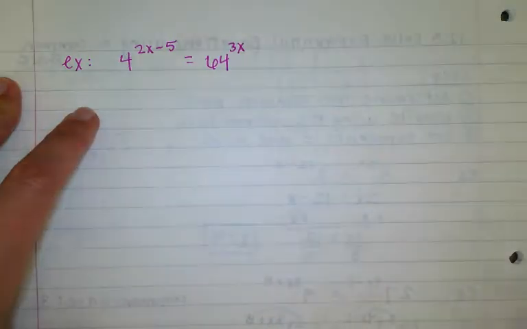Okay, the next problem that we're going to work through is 4 to the 2x minus 5 power equals 64 to the 3x power.